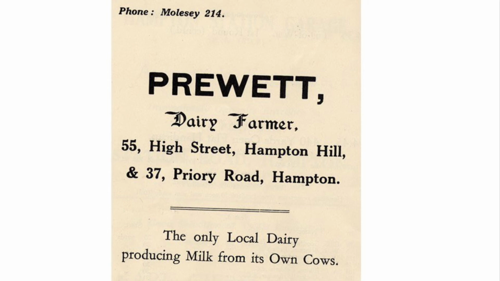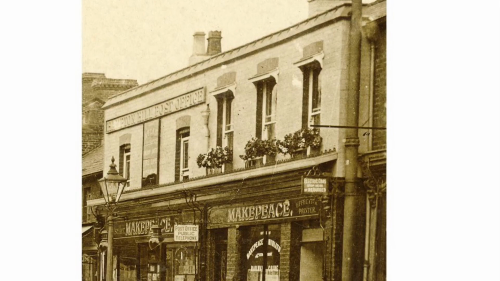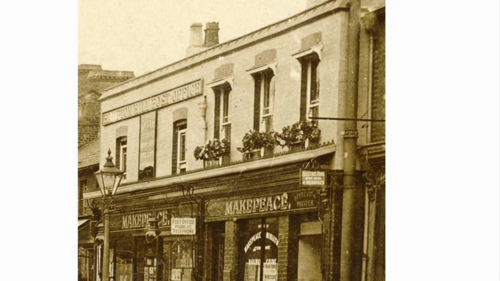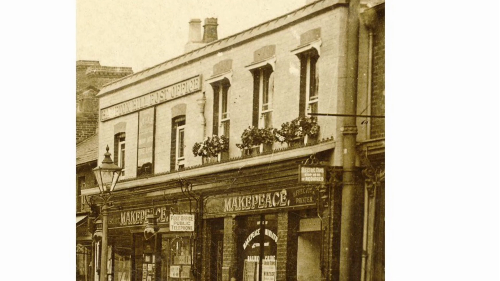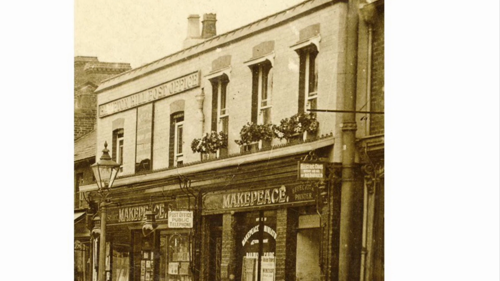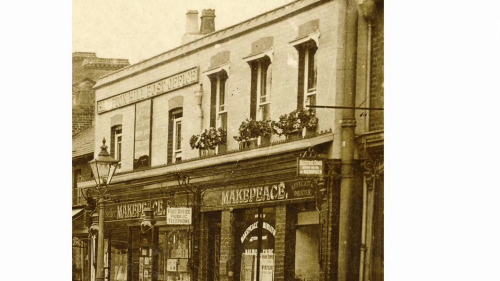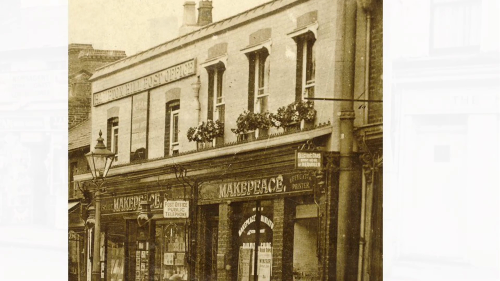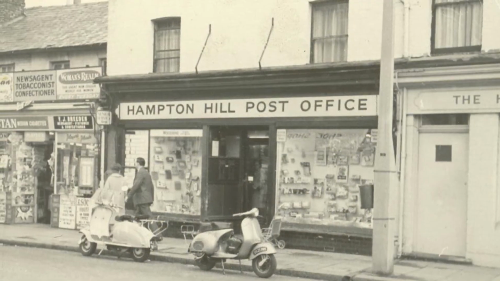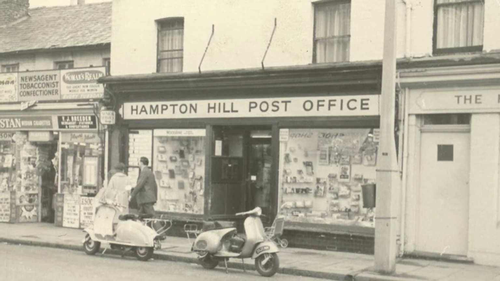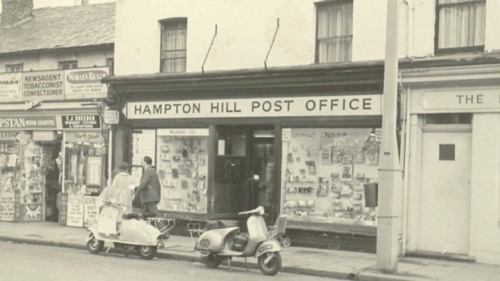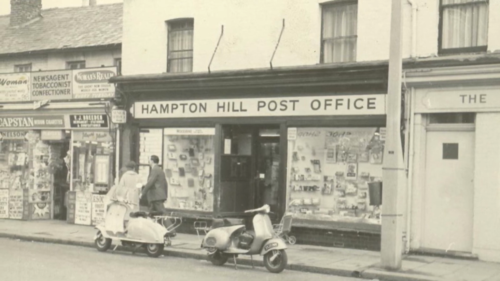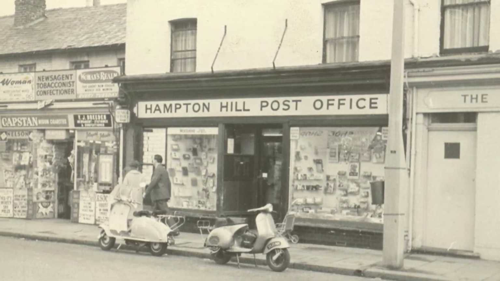Another long-running business in the High Street was Makepieces, who ran the post office for many years. In 1835, the post office building was occupied by Edwin Makepiece's printing firm. The post office took over half the building in about 1840, whilst the printing works, once owned by Mr. W. Austin, continued to do business until at least the 1960s under the title of the Hampton Press. And you can possibly see there the H, which is the Hampton Press, and there's some typical 1960s scooters in the front there as well, as you can see.